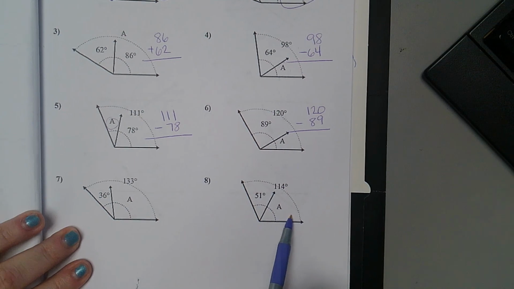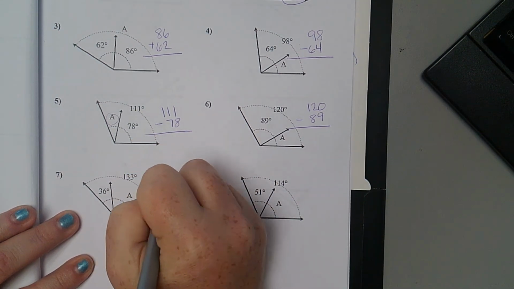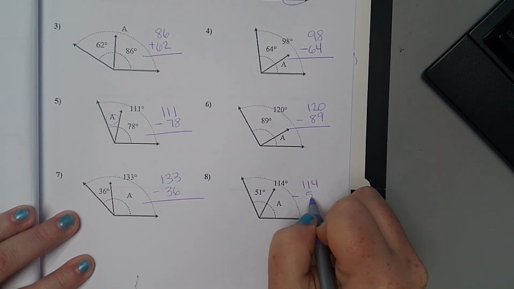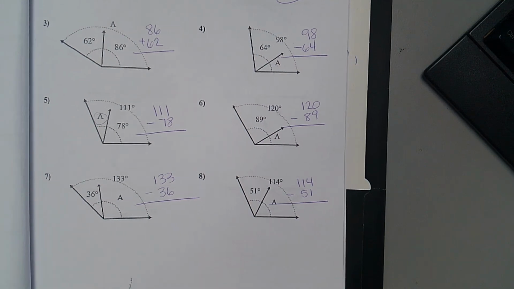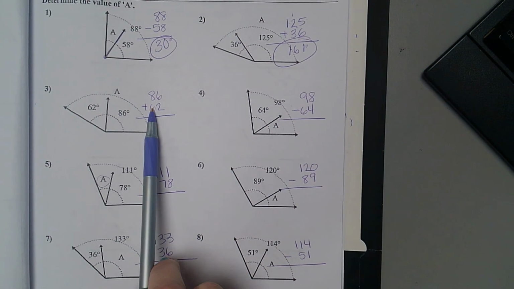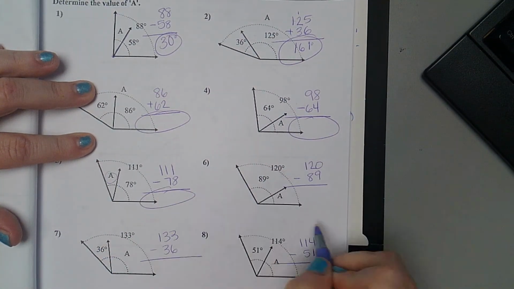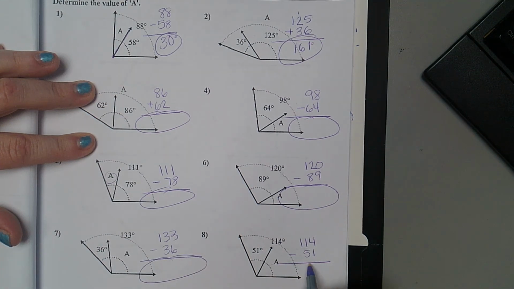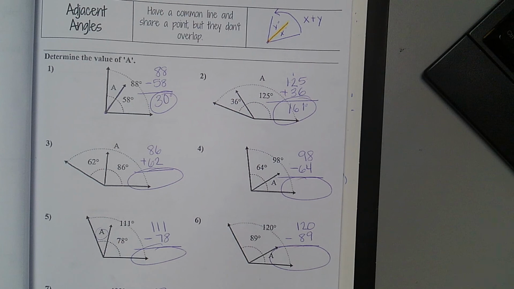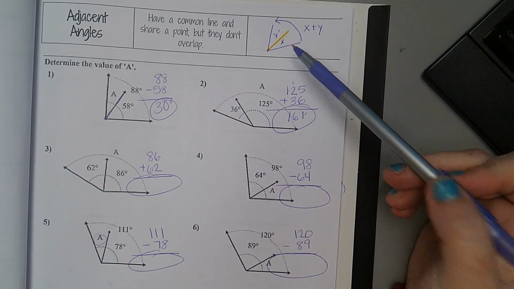Same with 7 and 8. So on these, I wrote them down, you write them, but you also need to write your answer and have them circled. So that's adjacent. They just share one line, a point, and they do not overlap.